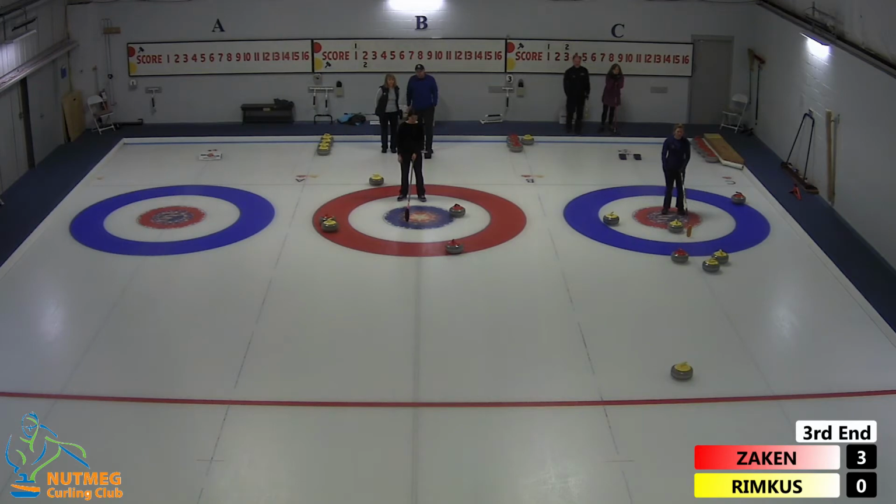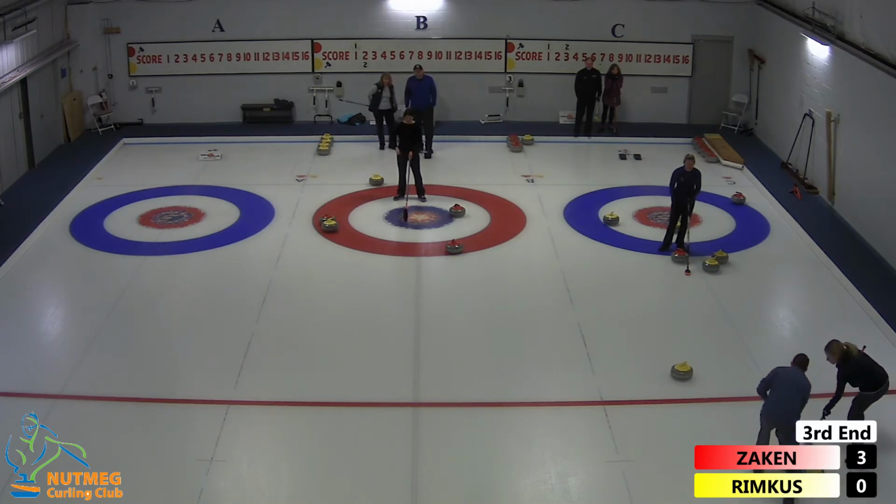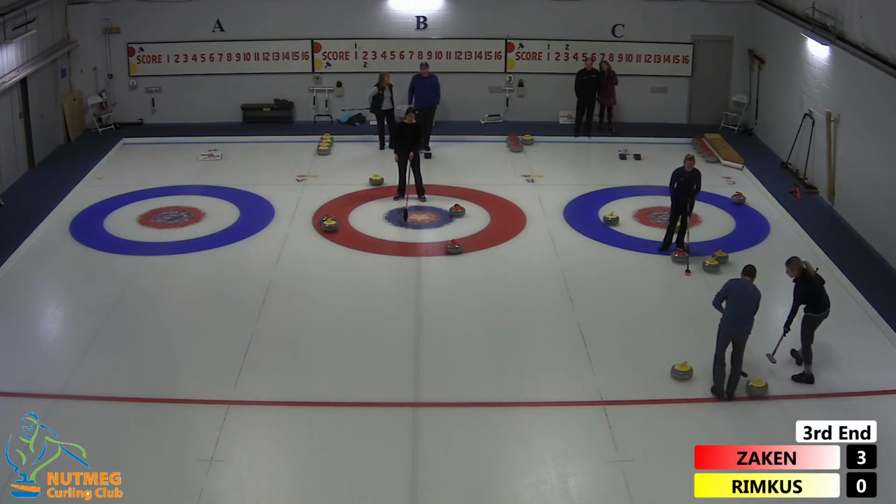Or he may just be trying to block the run back. He's just blocking the run back. Yeah, I agree. And it's a little light, but they're sweeping it. All I got to do is get it across the hog line, and it'll do its job. Not a lot of curl, so it works in his favor. Let it curl. Here. Yep, there it goes.